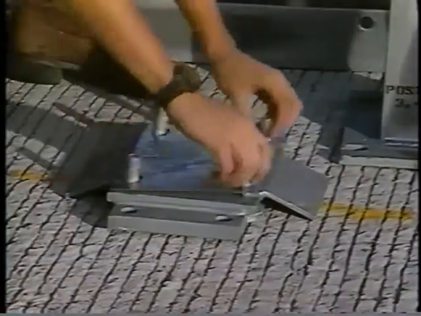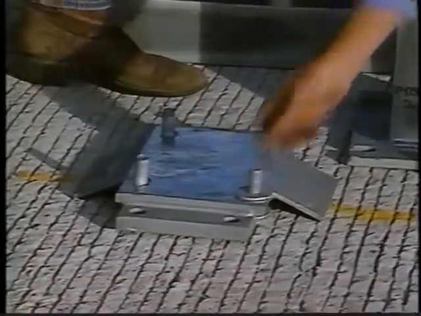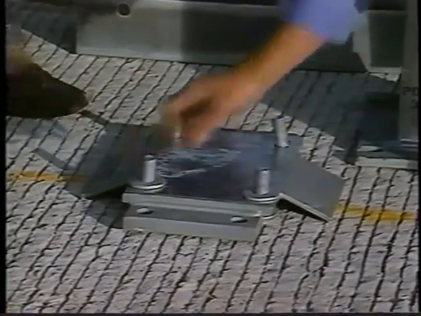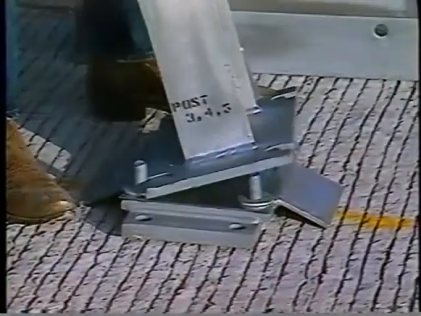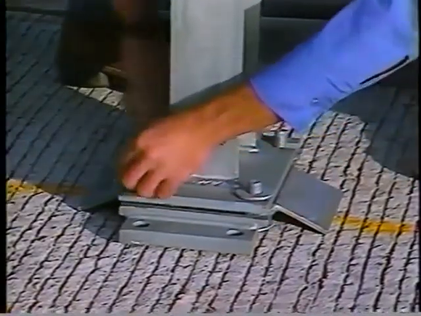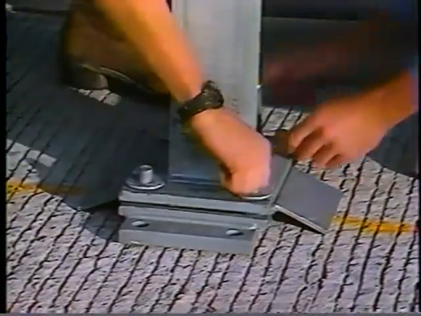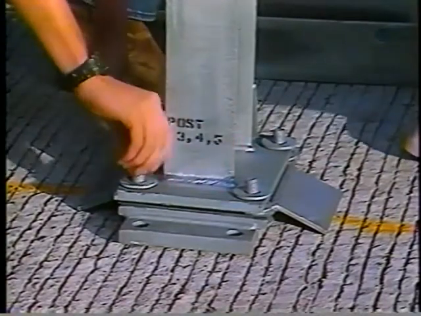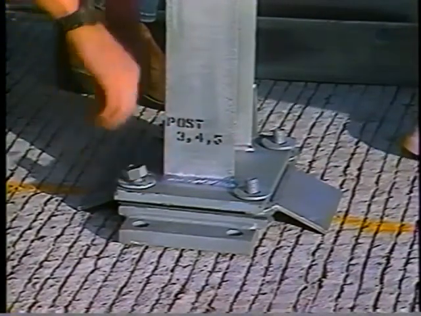Then place the keeper plate onto each slip base, followed by one flat washer on each base plate bolt. Position the post base over the bolts, followed by a flat washer and nut. Torque the nuts to 75 foot-pounds, plus or minus 5 foot-pounds.